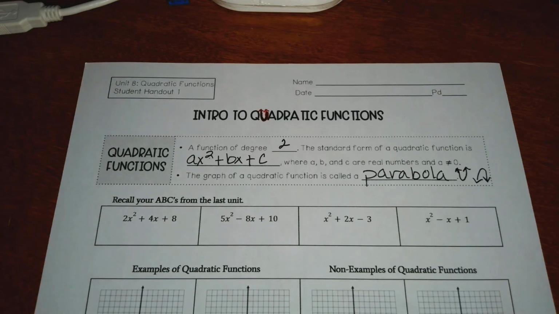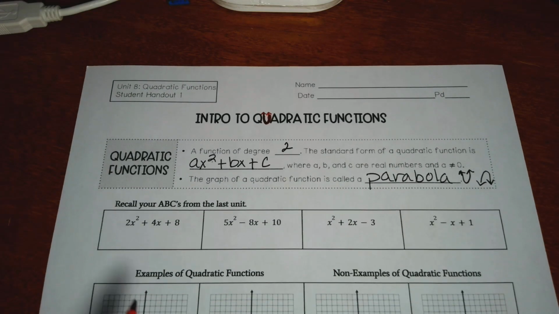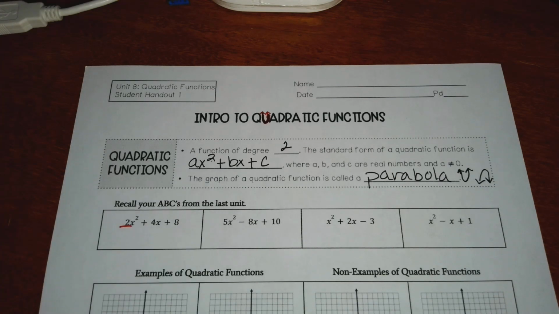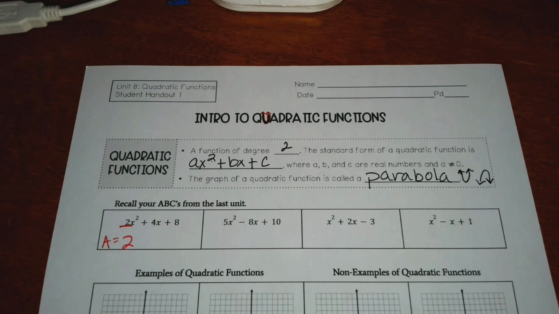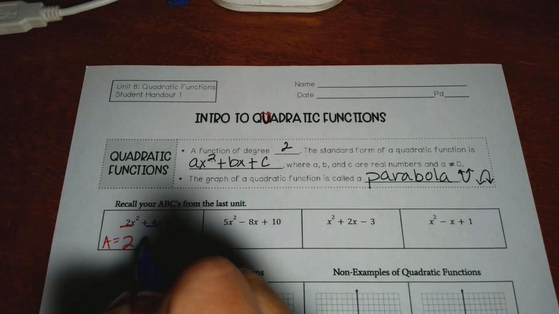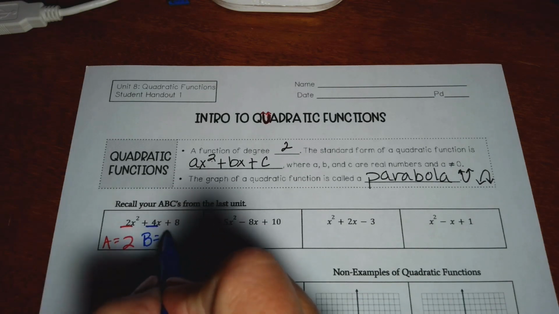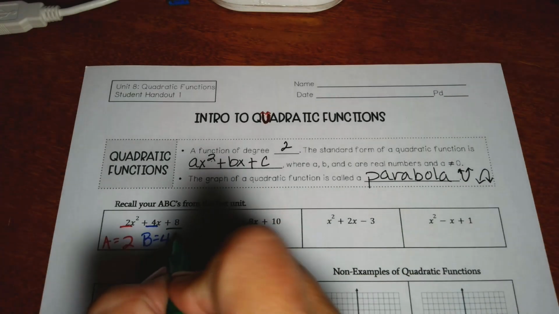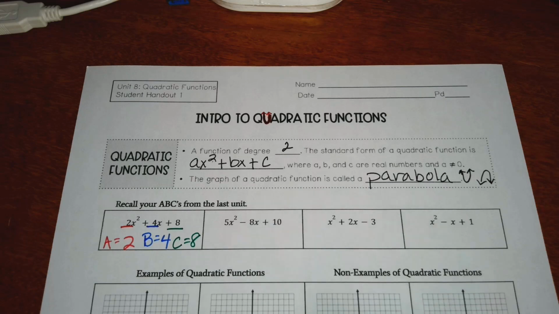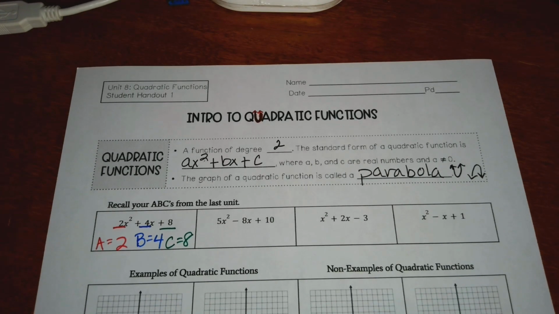Okay, so in the next section, it's going to be important to be able to label your A, B's, and C's, which we already did in Unit 7. So this should be pretty easy. So the beginning is ax squared. So we know that a is 2. The middle term is a positive 4. So we know that b is 4. And then the third term is 8. So we know that the c value, the constant, is 8.